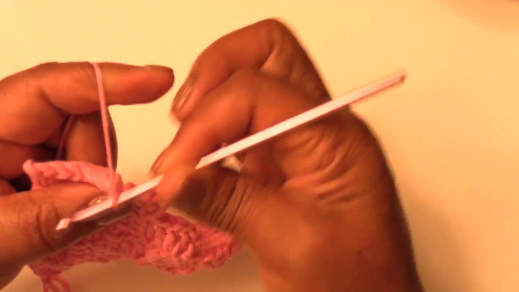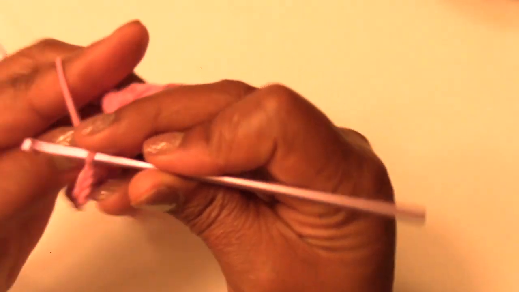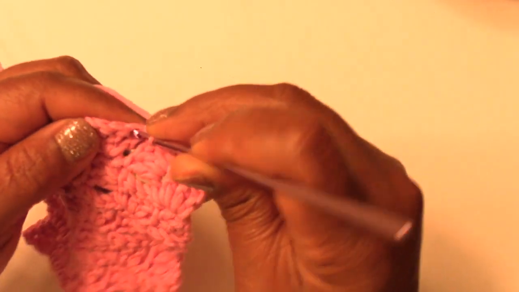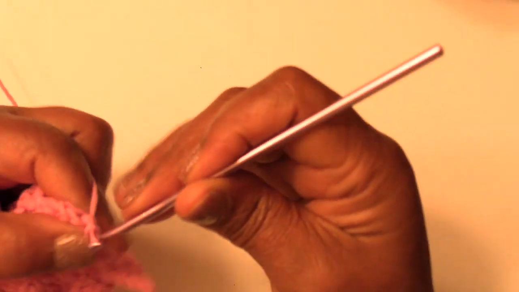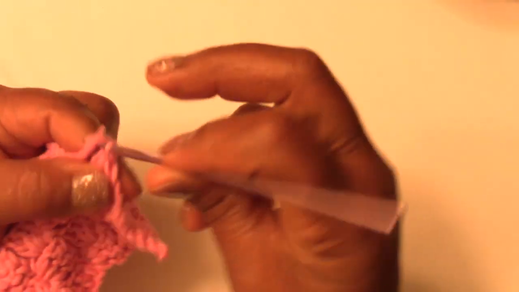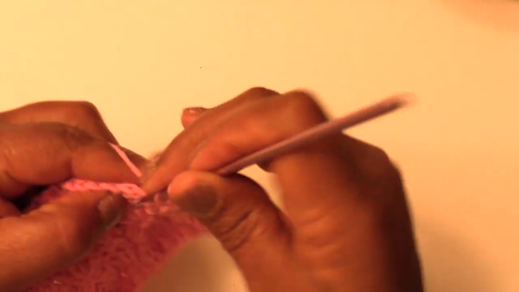At the end, connect, chain 1, turn, slip stitch in the first stitch, in the second stitch, and in the 3 chain spot, chain 3, and I'm ready to make my tile.